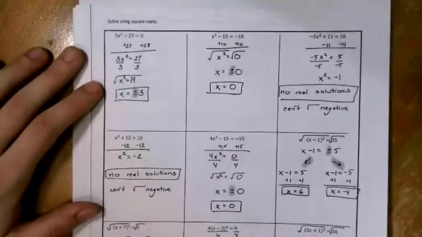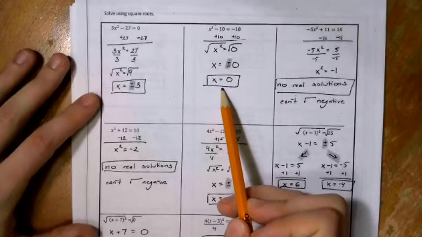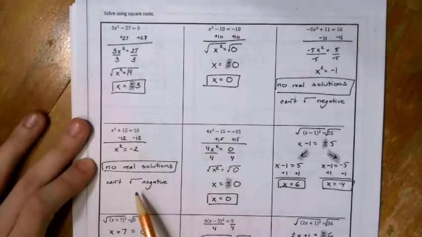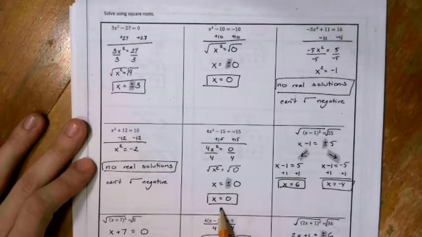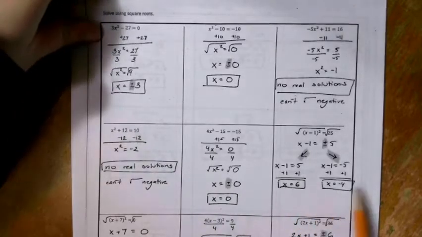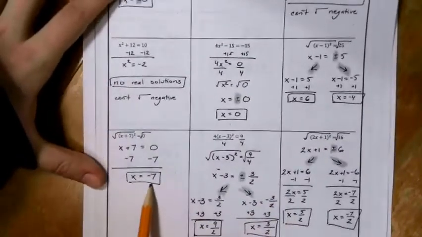For our top left, you should have gotten x = ±3. For our top middle, you should have gotten x = 0. For our left middle, you should have gotten no real solutions. We can't square root a negative. For the middle, you should have gotten x = 0. For the middle right, you should have gotten x = 6 and x = -4. For the bottom left, you should have gotten x = -7.